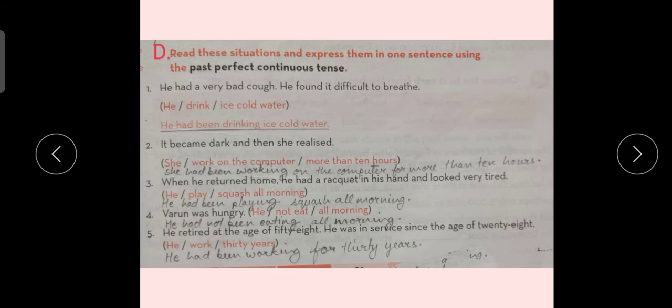Exercise D. Read these situations and express them in one sentence using the past perfect continuous tense. Here, as you can see, dear students, situations are given. We have to use those situations to form the past perfect continuous tense. He had a very bad cough. He found it difficult to breathe. He drank ice cold water. He had been drinking ice cold water. Here the situation is given using the slash and bracket. We have to form the past perfect continuous tense using this situation. It became dark, and then she realized she worked on the computer more than 10 hours. She had been working on the computer for more than 10 hours.